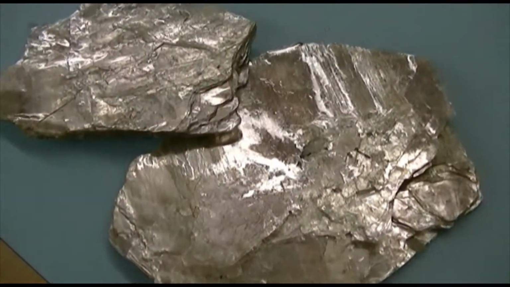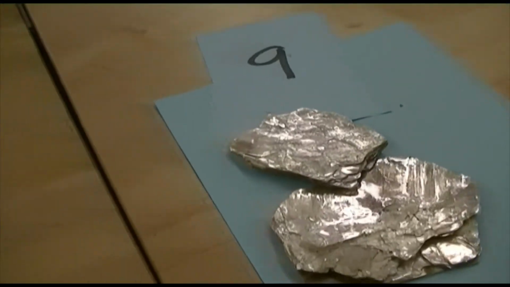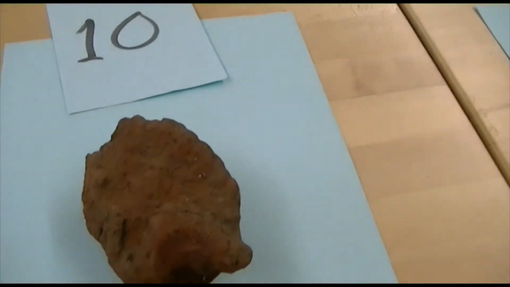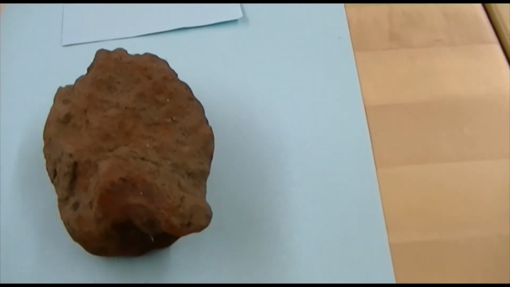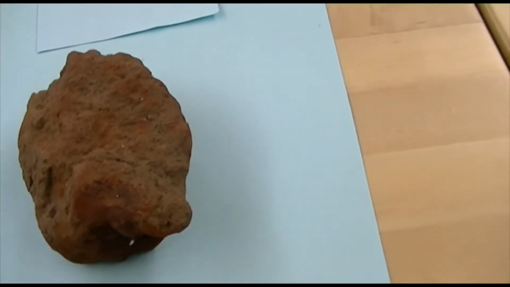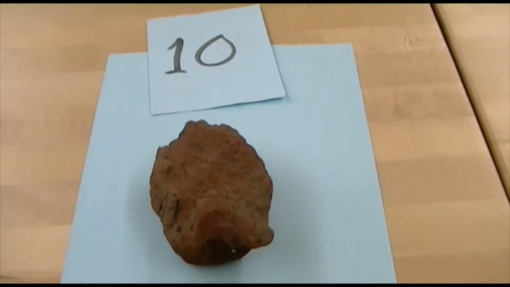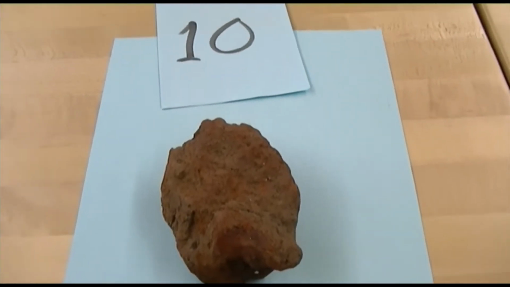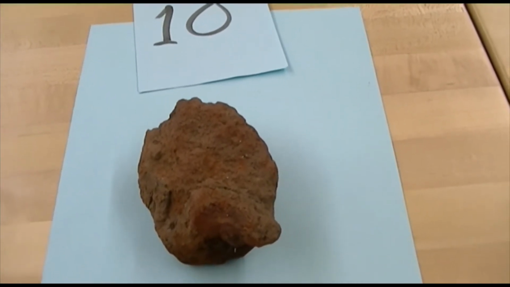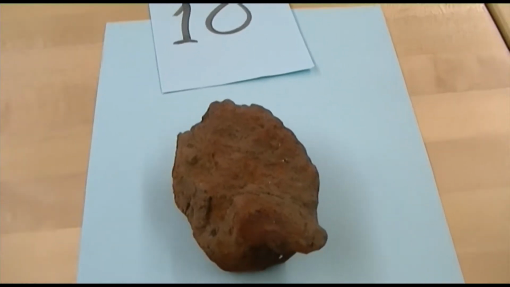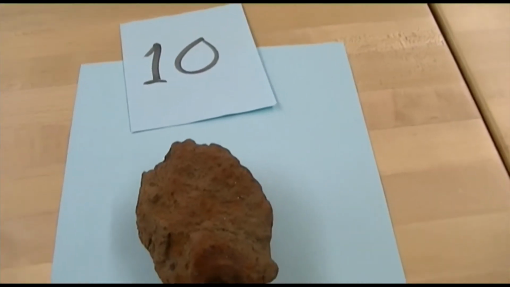And then the last of the minerals. This is the decomposition of iron. So this was once magnetite, but it has weathered into this red color material due to the iron oxidation. The diagnostic feature about this mineral is two things.